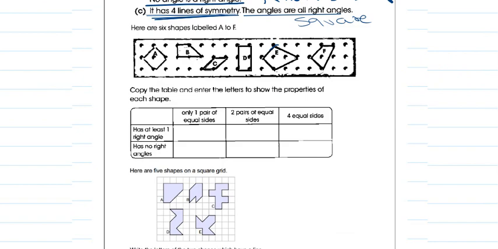Which shape here has only one pair of equal sides? One pair only. One pair means 2 equal sides. You can find that the shape that has only one pair of equal sides is the kite, equal, not parallel. This is a kite. If this kite has at least one right angle, you will find this kite has a right angle. So you can take it here, letter E.